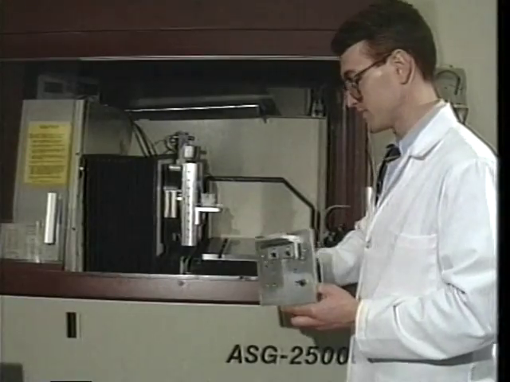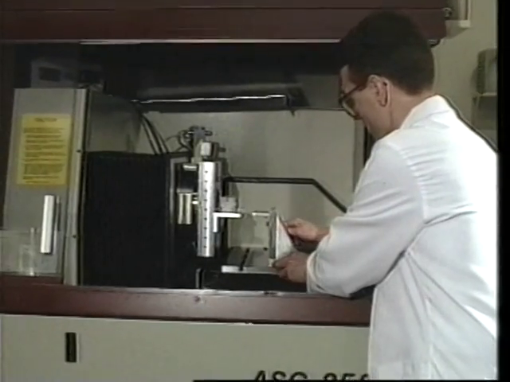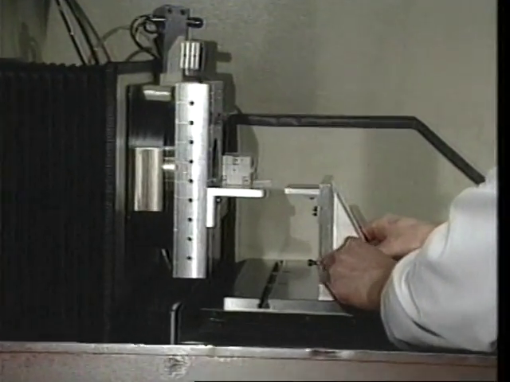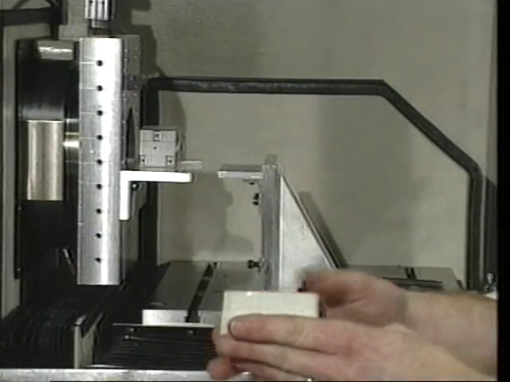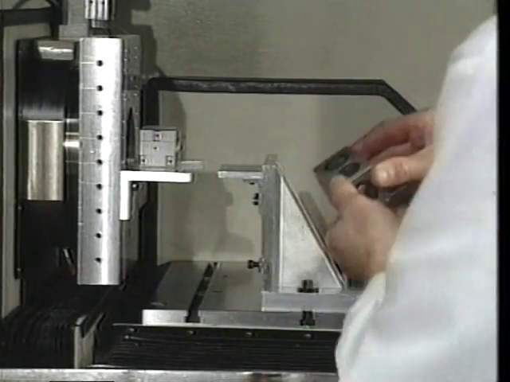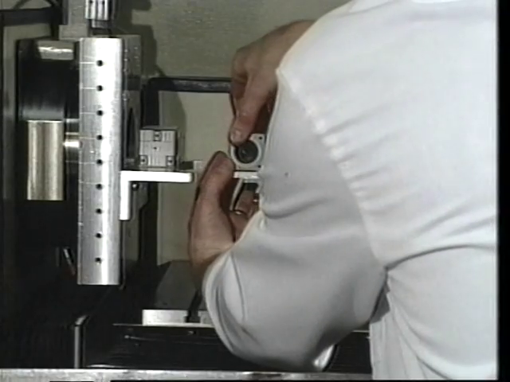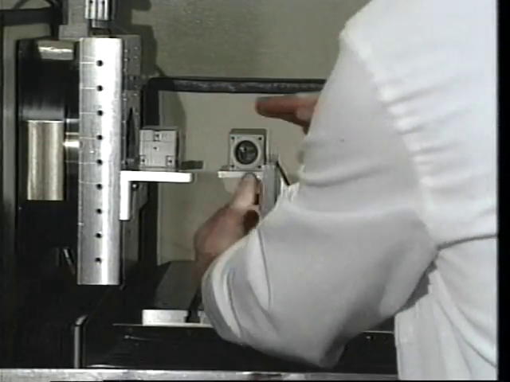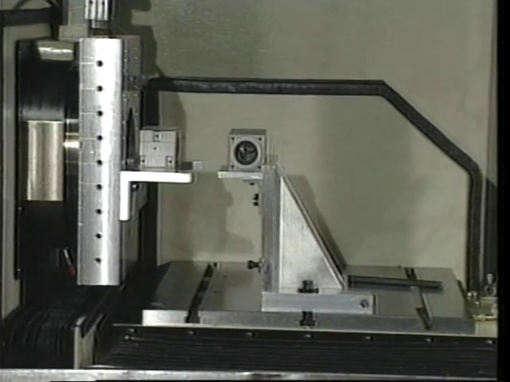A fixture for holding the angular interferometer is mounted to the x-axis slide. The angular interferometer is secured to the fixture's angle support so that the interferometer faces the angular reflector. Obviously, the interferometer will also be horizontal for yaw measurements or vertical for pitch measurements.